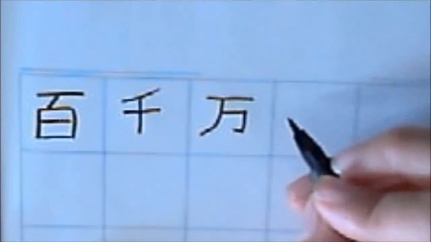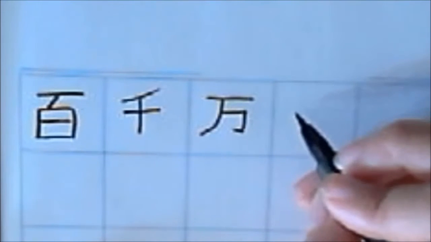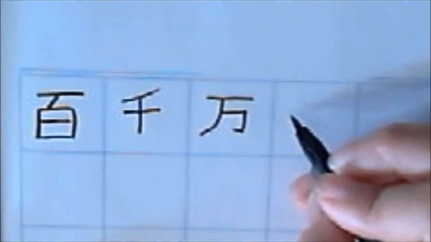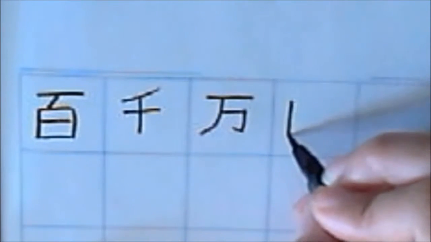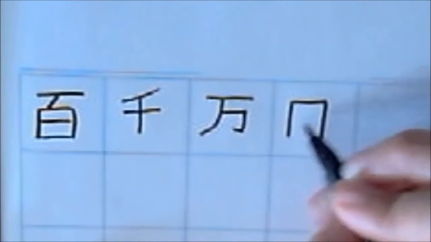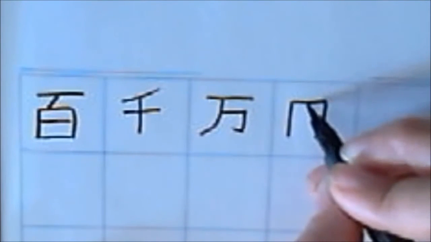The fourth one is really easy and very, very useful. It's en, which is yen, and that is simple. It's down, across, and down with the little flick there at the end.